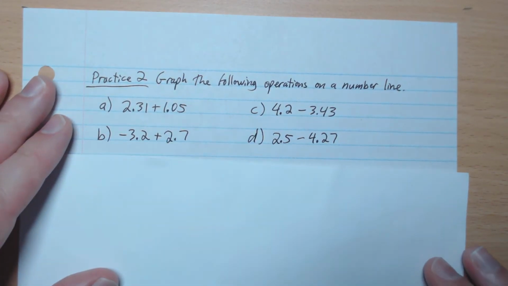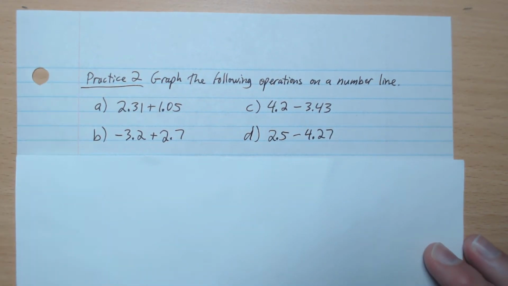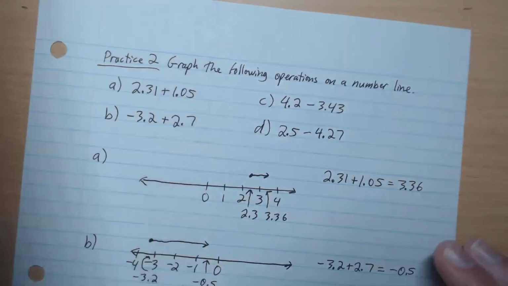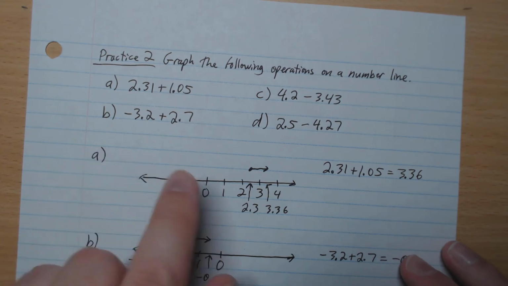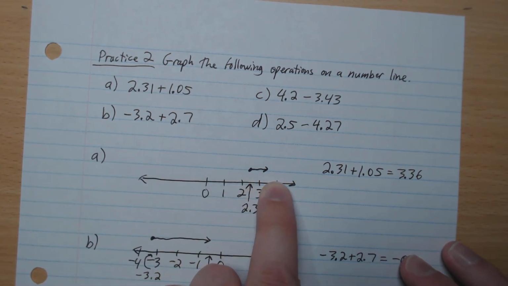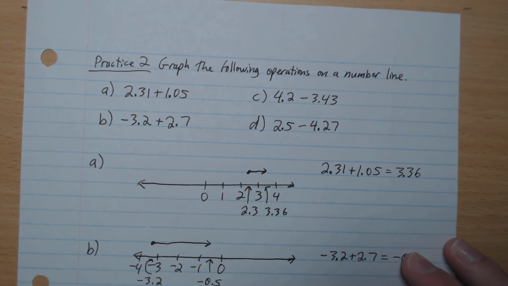Okay, time for some practice. Practice number 2, graph the following operations on a number line. Go ahead and pause the video and do that. Okay, we're back. So A, 2.31 is right here, to the right by 1.05 to 3.36 like that.